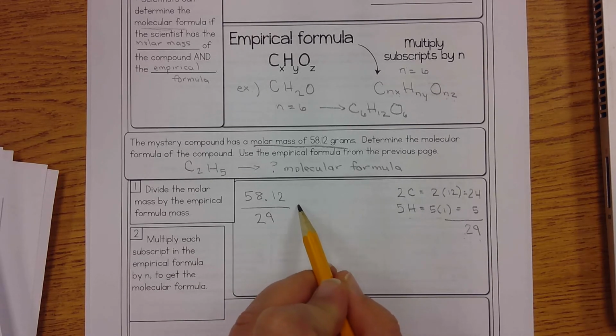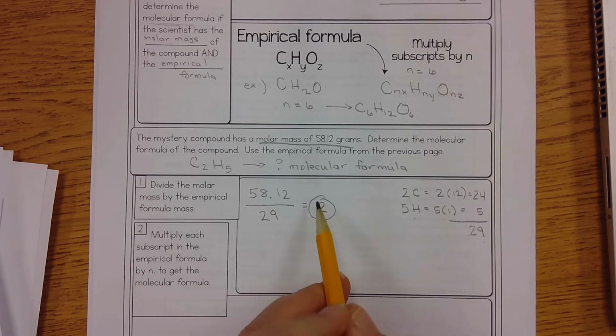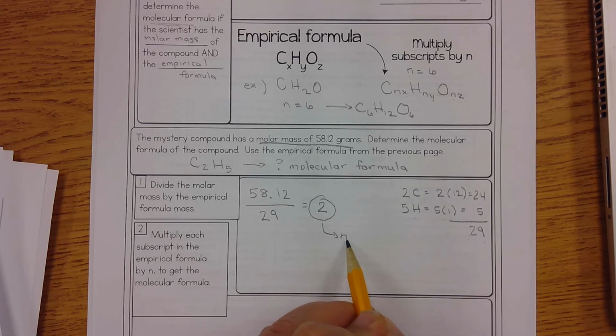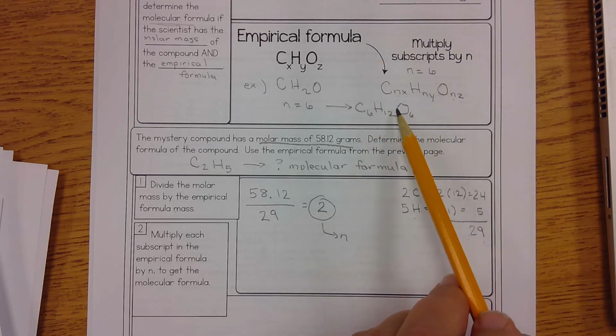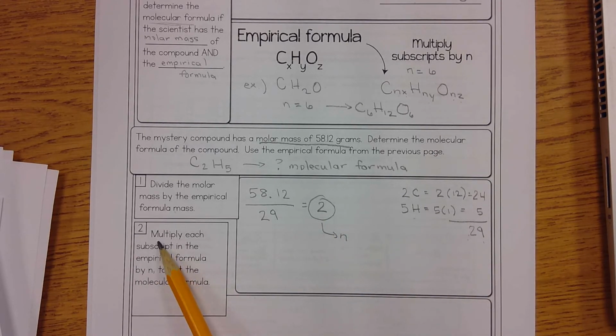When we do that, we get 2. This number, remember, is our N. It is the number that we multiply by all of the subscripts in our empirical formula. Just like it says here, multiply each subscript in the empirical formula by N to get the molecular formula.